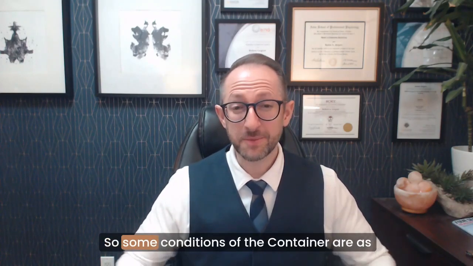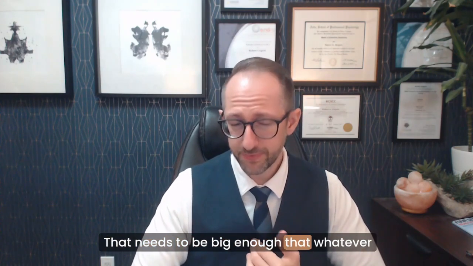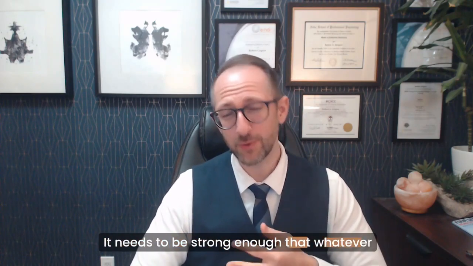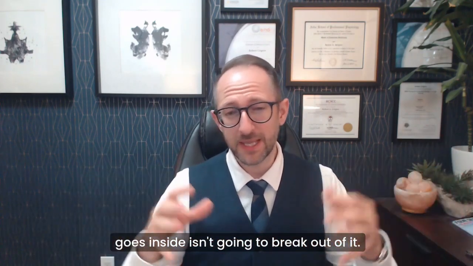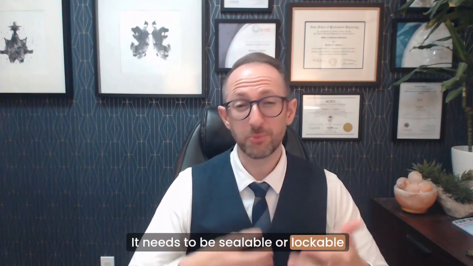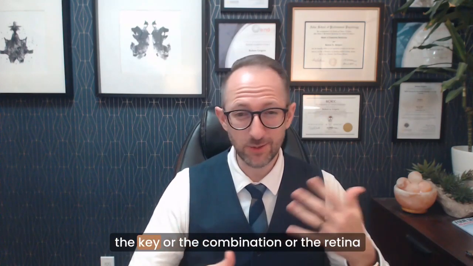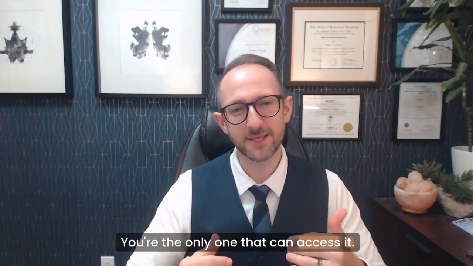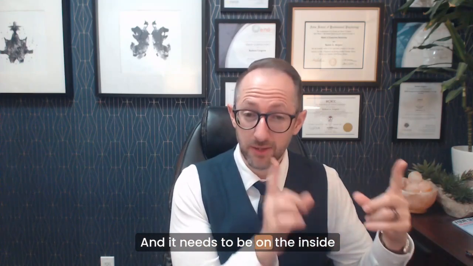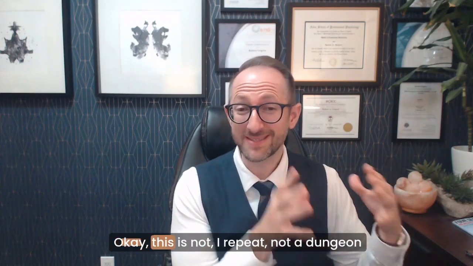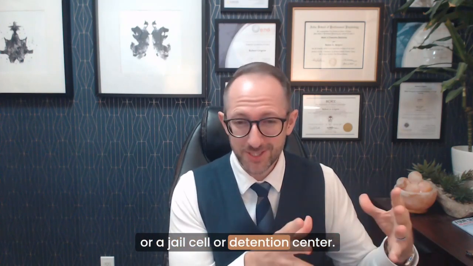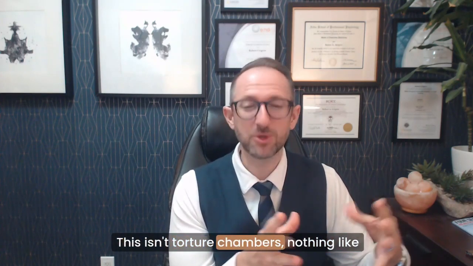Some conditions of the container are as follows. It needs to be big enough that whatever goes inside is actually going to fit. It needs to be strong enough that whatever goes inside isn't going to break out of it. It needs to be sealable or lockable preferably, and you're the only one that has the key or the combination or the retina scan or whatever that is. You're the only one that can access it. And it needs to be comfortable on the inside. This is not, I repeat, not a dungeon or a jail cell or detention center. This isn't a torture chamber, nothing like that.